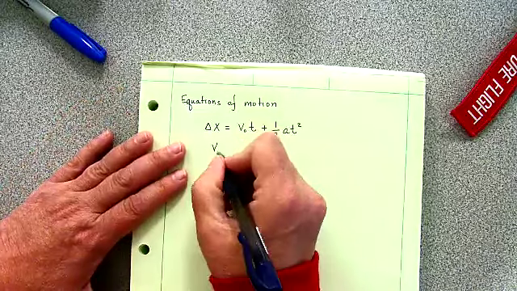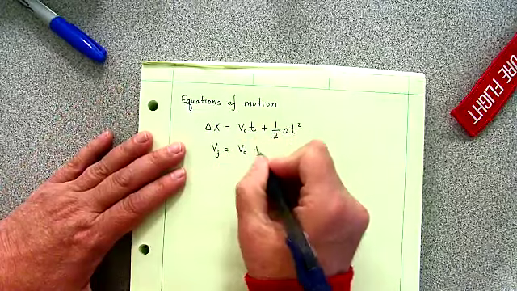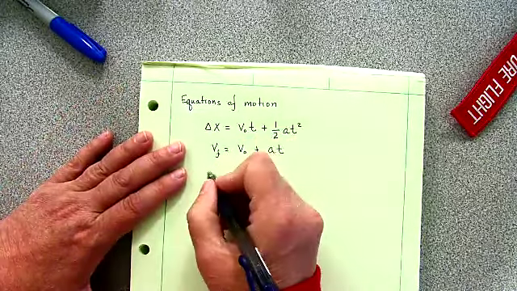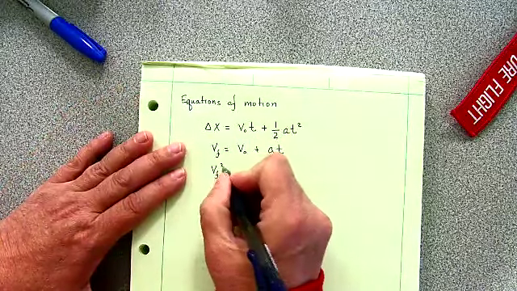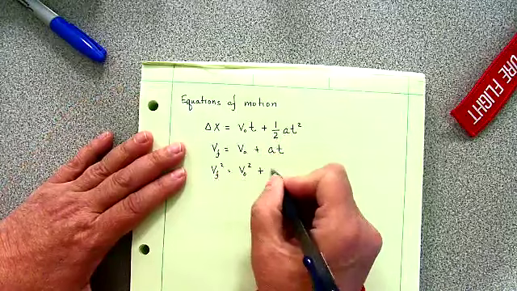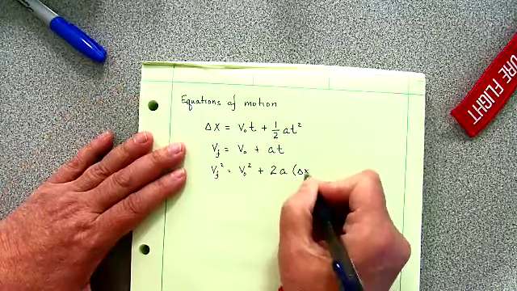I've got velocity final is equal to velocity initial plus my acceleration times time. And I have velocity final squared is equal to velocity initial squared plus 2 times acceleration times the change in x.